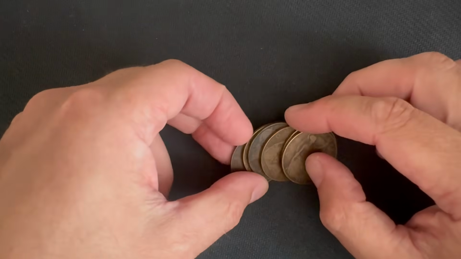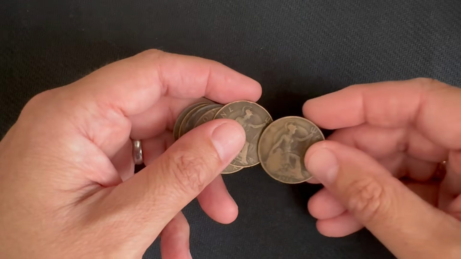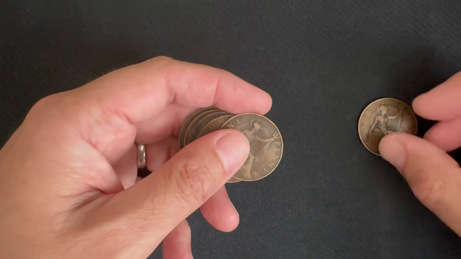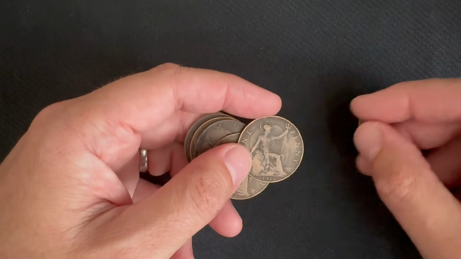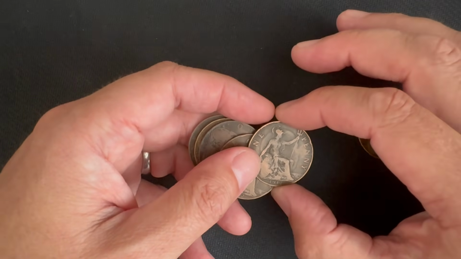Let's put them into date order, shall we? So we have 1918, the year the First World War ended, of course.